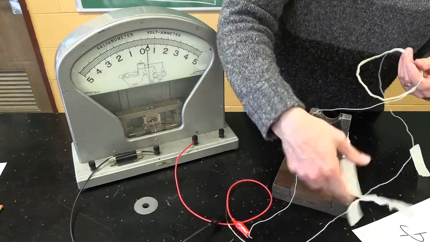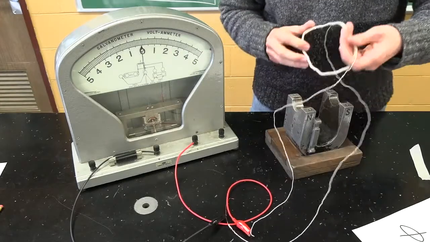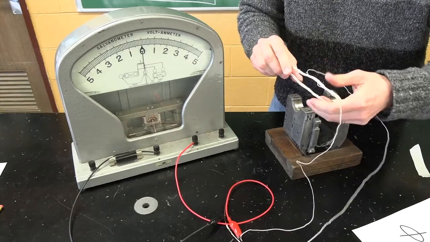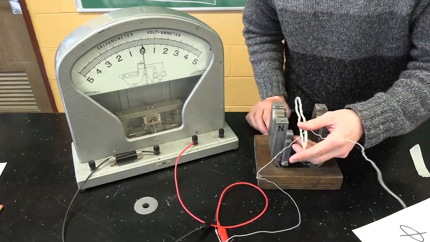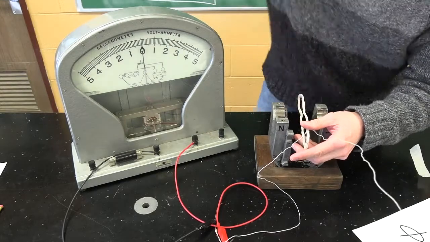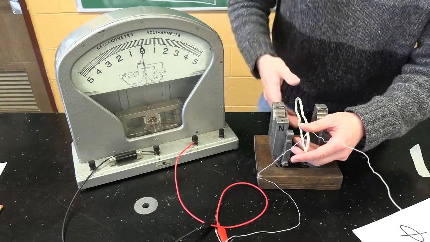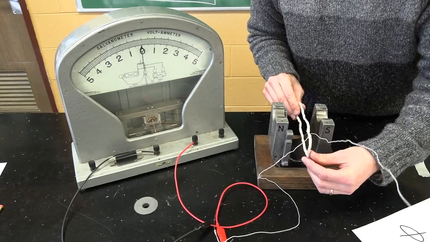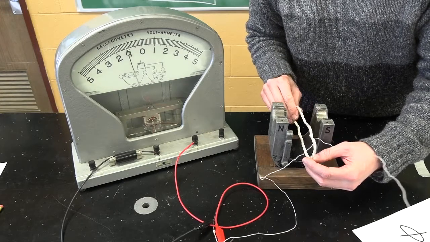Another thing I could do is change the direction. So right now, let me reshape this coil a little bit, like this. I have flux, and it's steady, so I have no voltage. But rather than pull this up or crush it, I'm going to just turn it. Watch what happens when I turn it 90 degrees. I get a deflection. I turn it the other way 90 degrees.